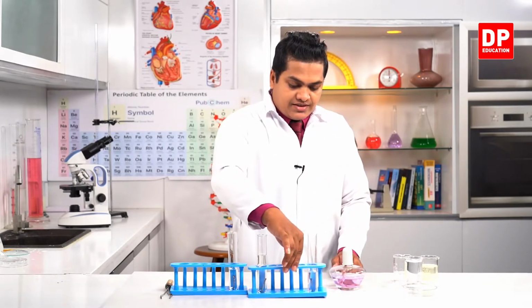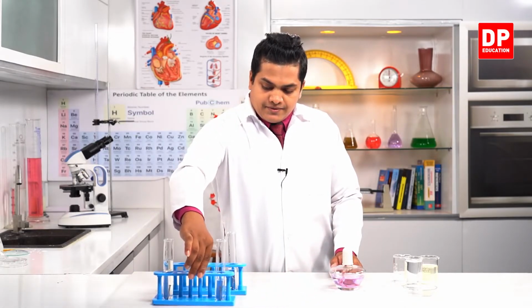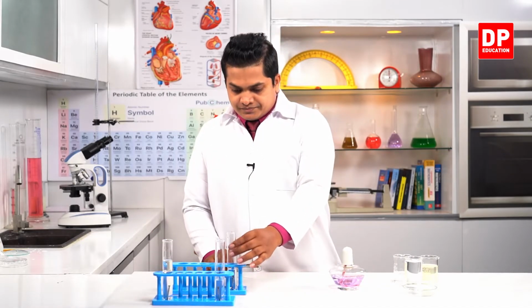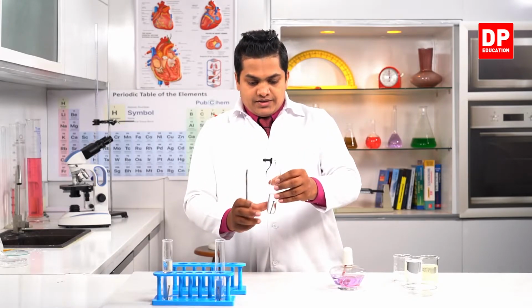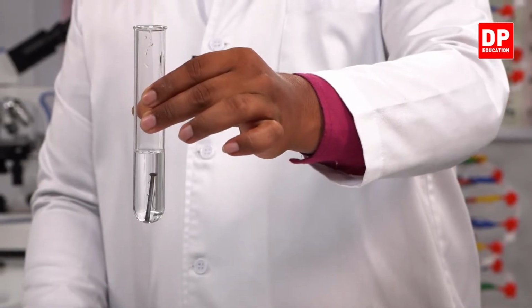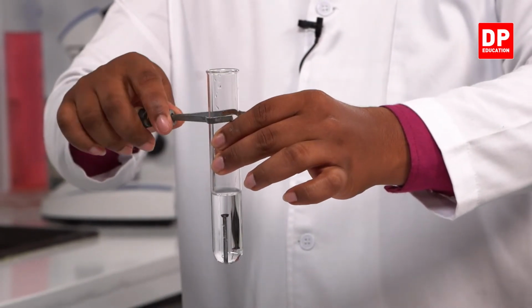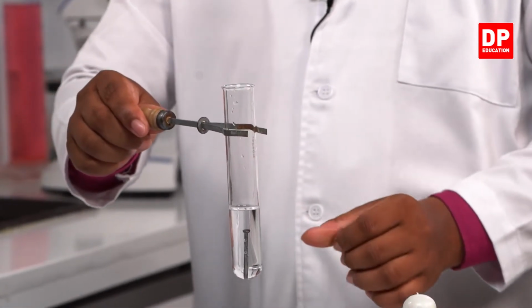I'll keep this system somewhat away like this. I'm going to use my forceps and take this boiling tube which contains normal water and heat it until the water boils, right?